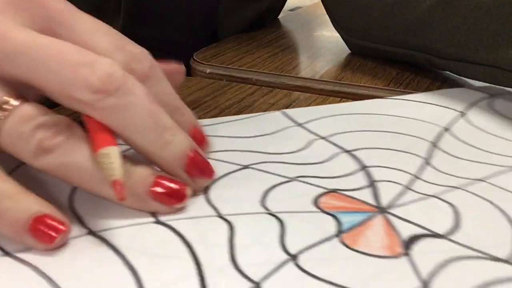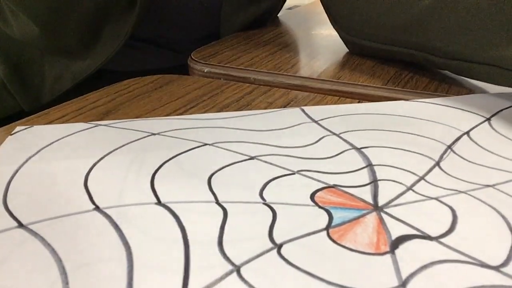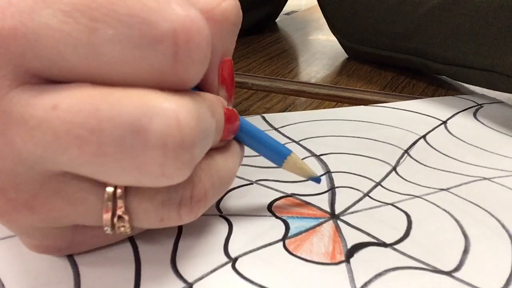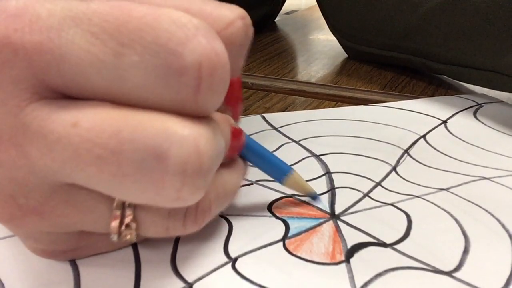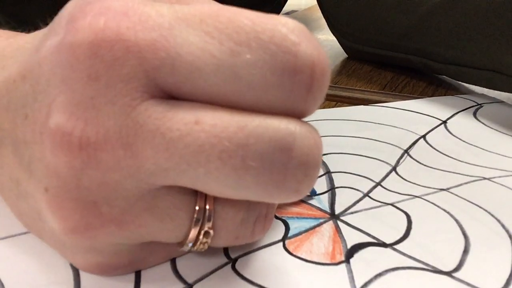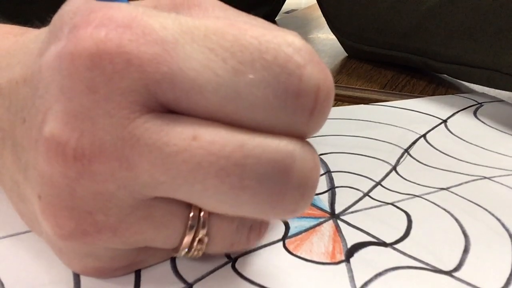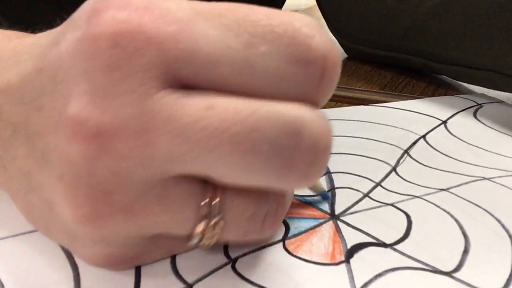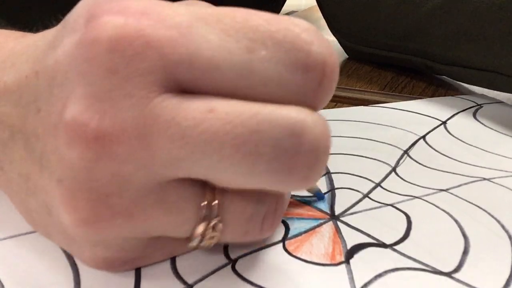I kind of like doing the darkest part first, then the lightest, and then blending the two. That technique or method just seems to work the best for me, but you can do it however you prefer. Maybe you want to do the lightest color in the center, and then do your medium, and then to your darkest. Doesn't matter, whatever you're more comfortable with.